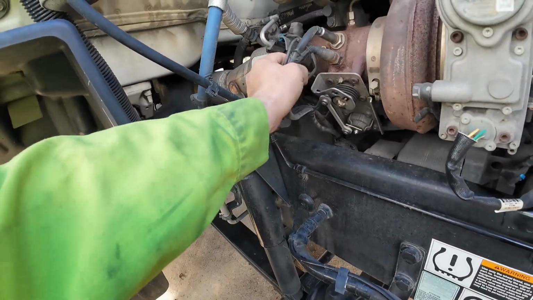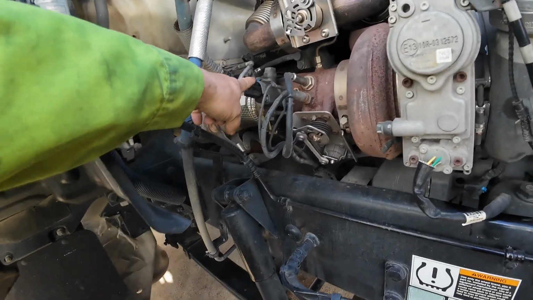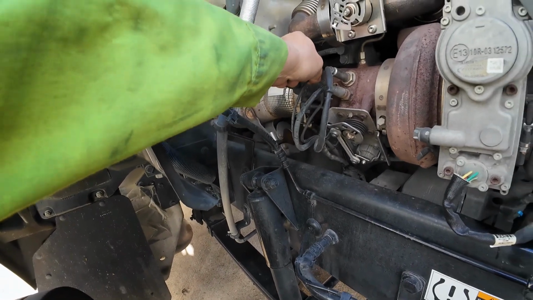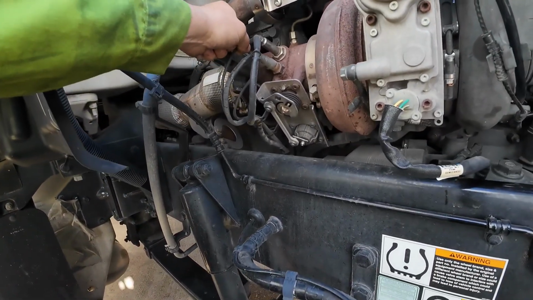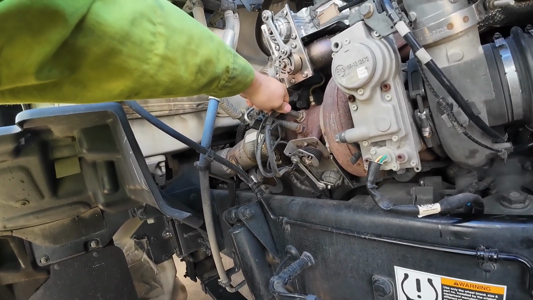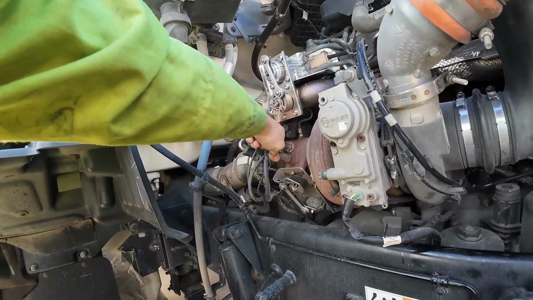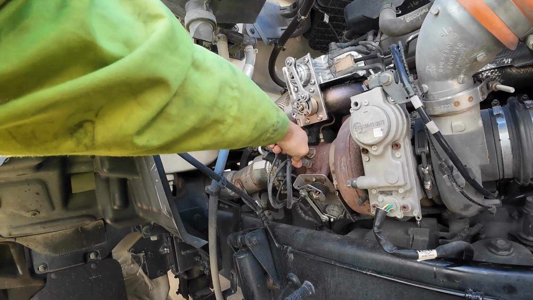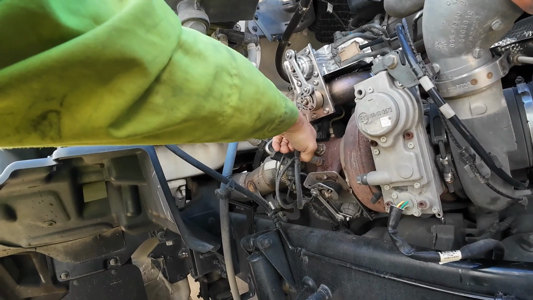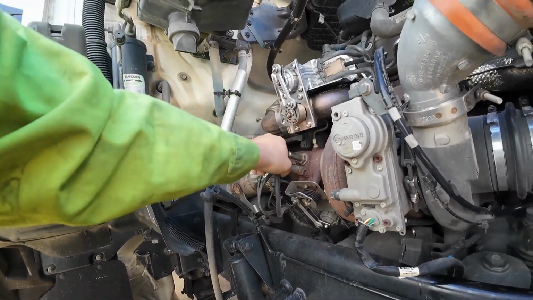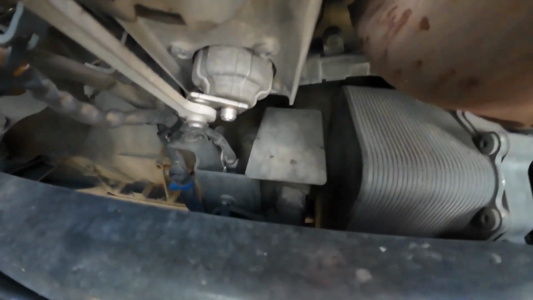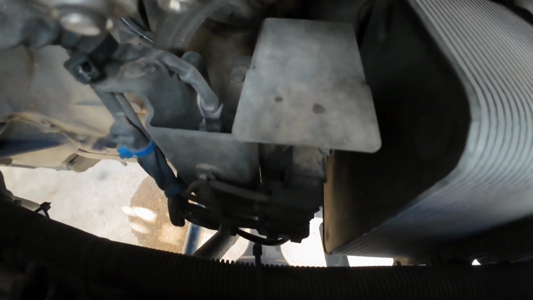It's going to connect all this here, which is going to be your diesel doser. It's going to have your after back pressure valve temp sensor, your NOx sensor, and your delta P. No, I don't remember what this one's called. Anyways, it's got that one on there as well. But those are kind of a pain to get to.